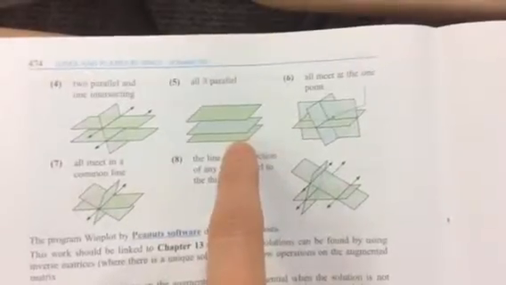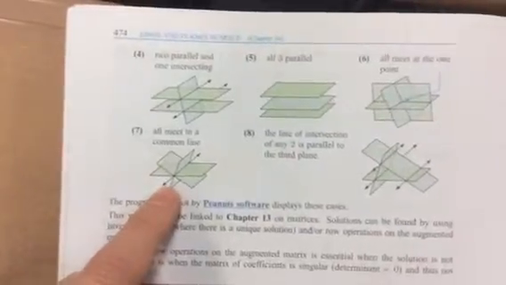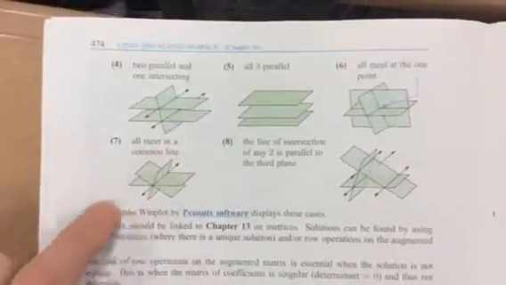Another scenario is that all 3 of them are parallel. That's your favorite one. All of their normal vectors are the same, or multiples of each other. The other scenario is that they all meet at one point. That's kind of a nice scenario that we like to work with. It could be that they all meet at a common line. Do you see how we've got those 3 planes that all intersect at that one line that's sliding through them? And the last scenario is that any 2 of them intersect at a line, but all 3 have nothing in common.